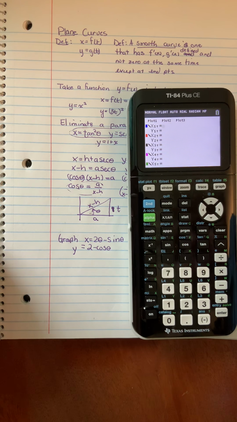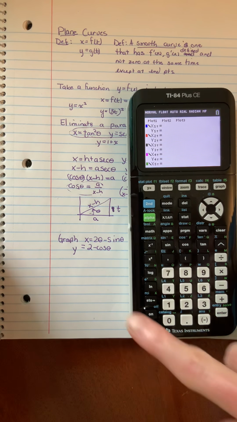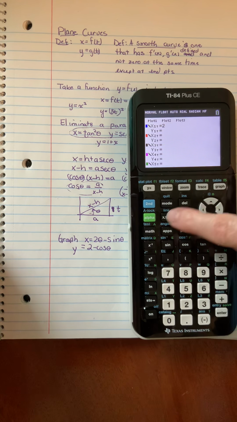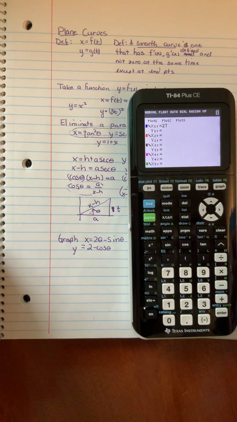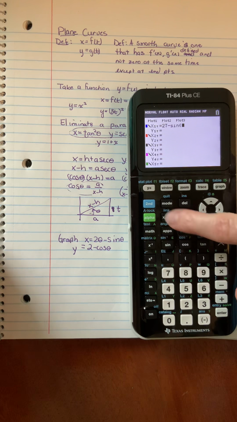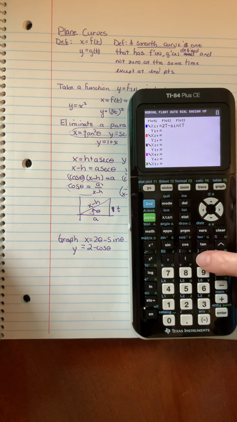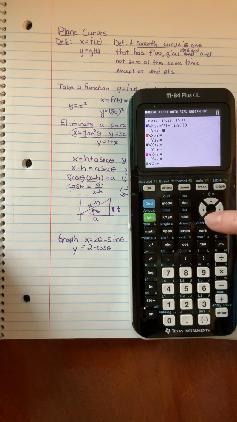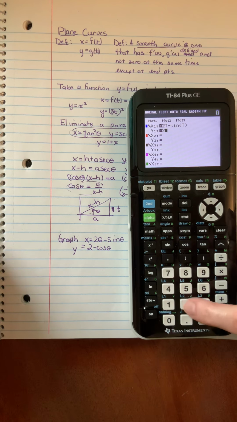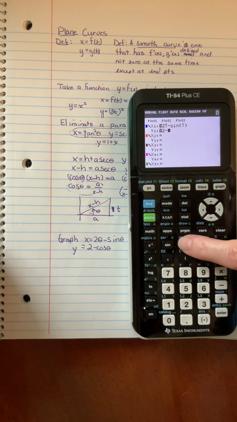I don't know why, but it is. So we're going to say that x is 2t. Notice the variable button. The second one is for parameter, so there it is, 2t minus the sine of t. And then the y function is 2 minus cosine of t.